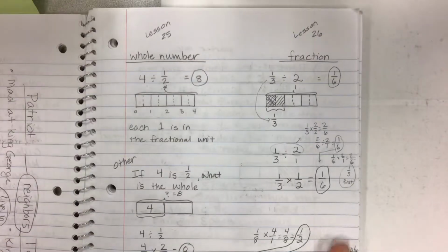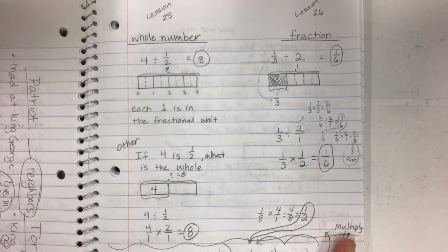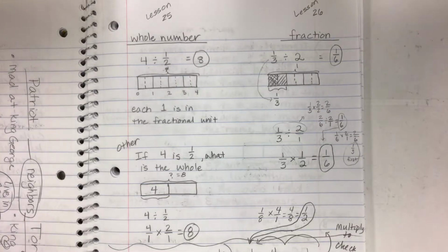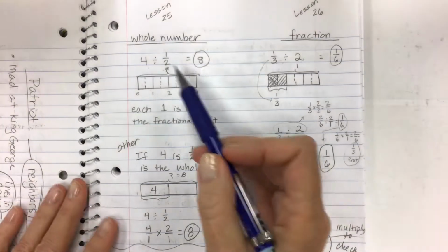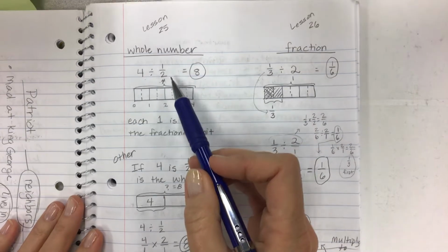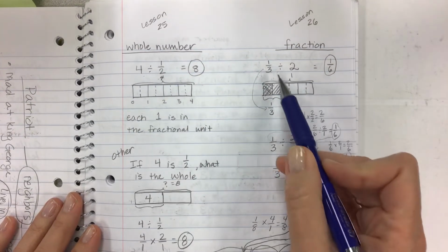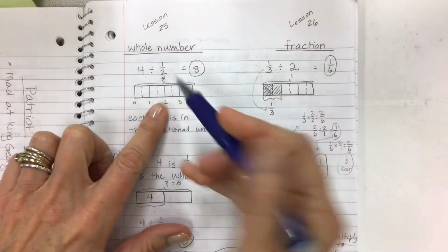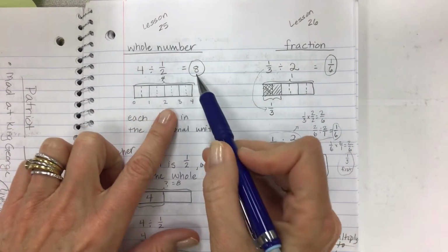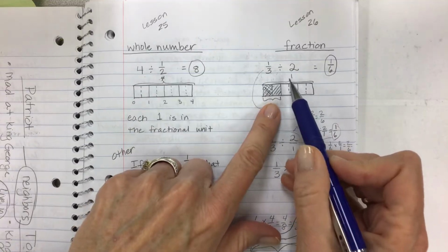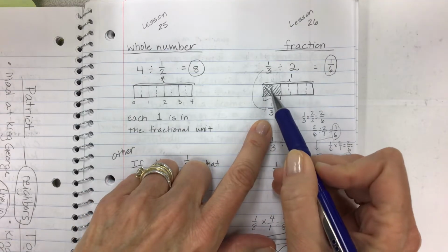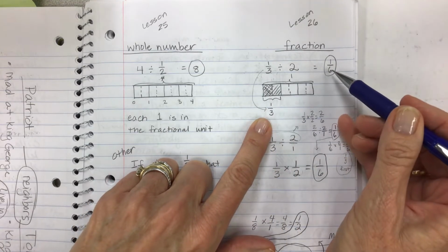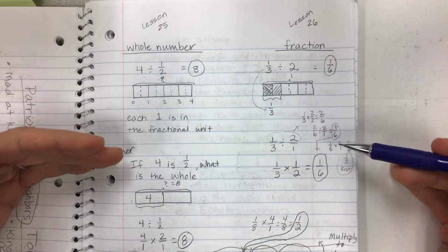So lots of important and good stuff today. Again, a little bit darker examples. I don't know what happened with my other pencils, just really light. But lesson 25 has whole numbers being divided. Lesson 26 has fractions being divided. We are going to make tape diagrams. Here's the difference. This is a whole being divided. We have 8 parts. This is a fraction being divided. This is the amount of 1 part. So it looks a little different.